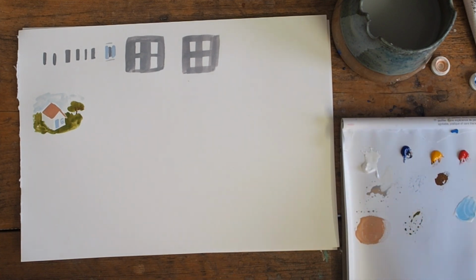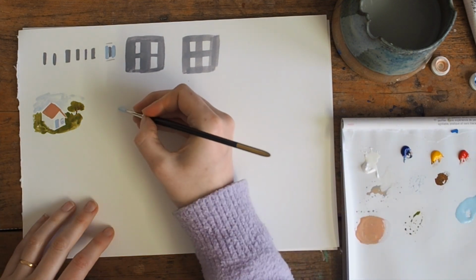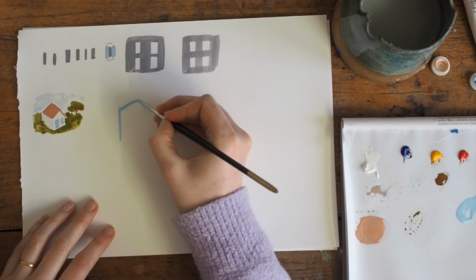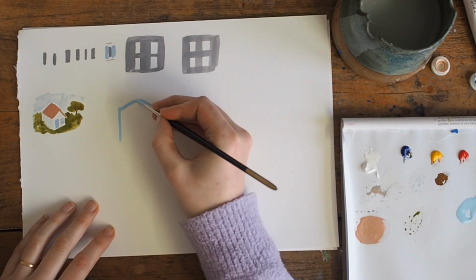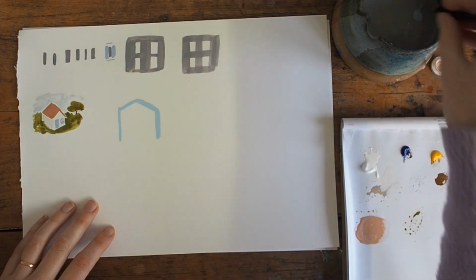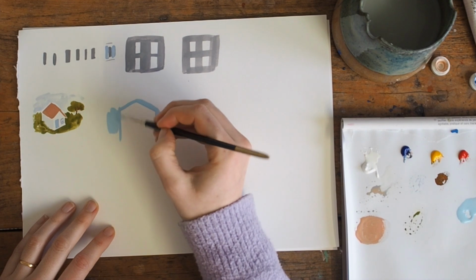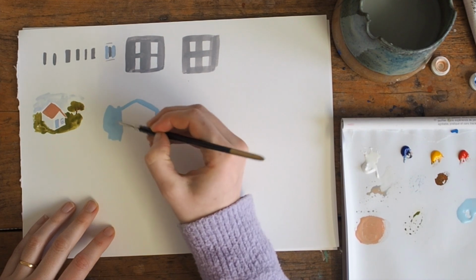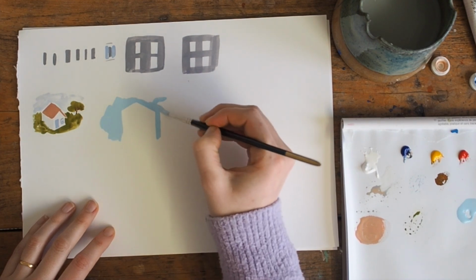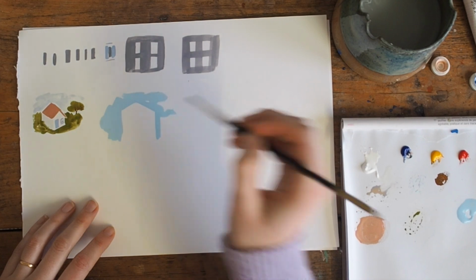So if we imagine we're painting a building somewhere sun-drenched, you imagine the building is there. I get these lines reasonably straight, and then I'm just going to put in some sky, giving a bit of space for clouds.